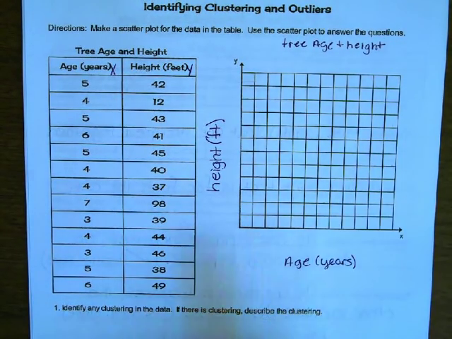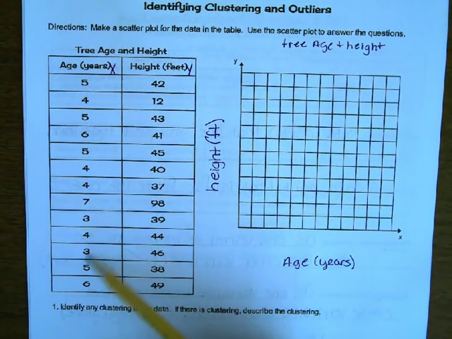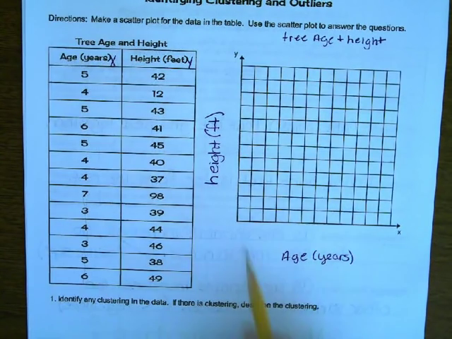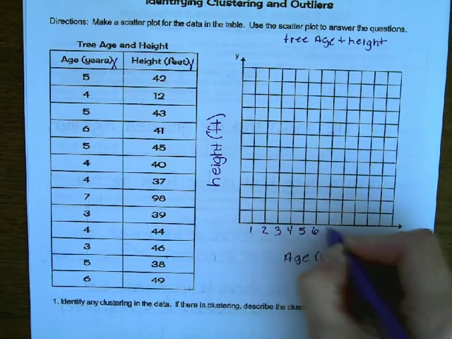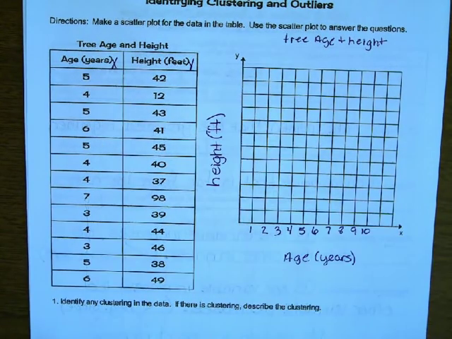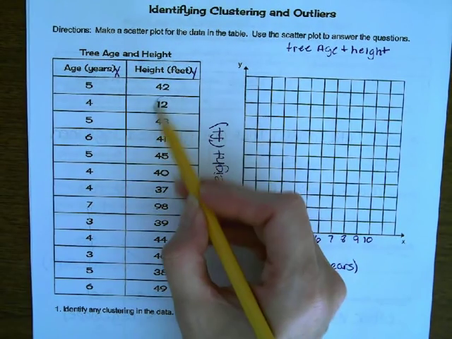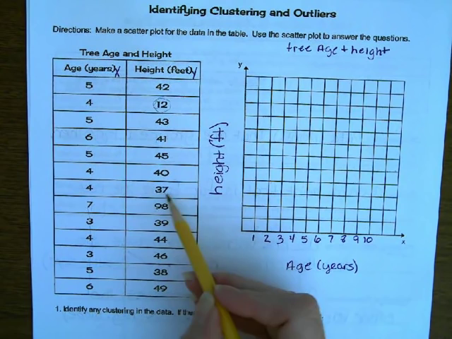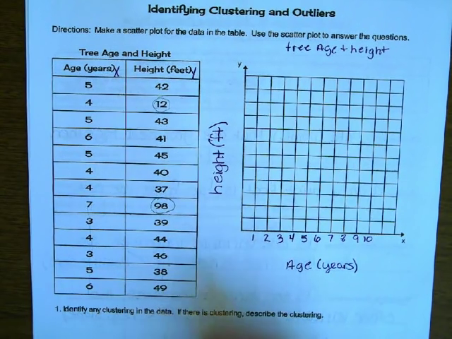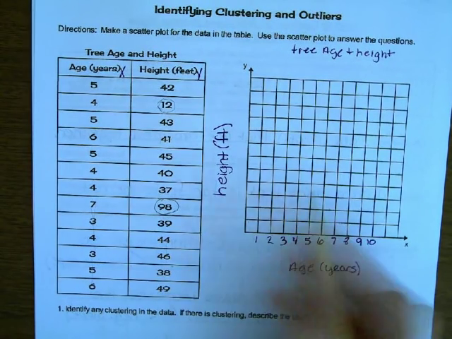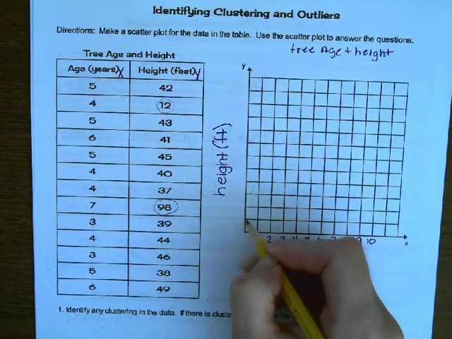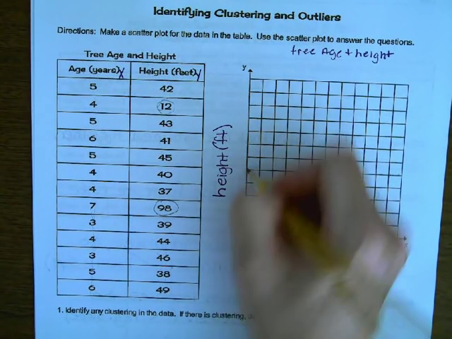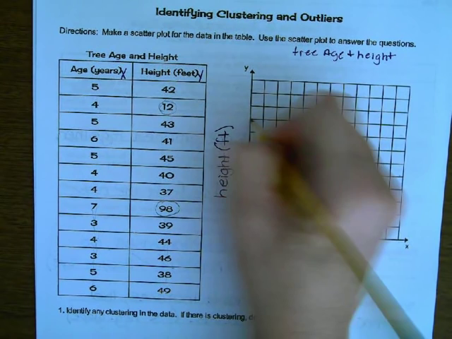Okay, here's the hard part, trying to determine a scale. So look at my x's. I have anywhere from 3 to 7. Well, that's going to be pretty easy. I should be able to count by ones in this scale. And let's see what's going on with height. 12 is pretty low. 45, 44, 45, 37, 98. All right, so let's see. Definitely can't count by ones. 2, 4, 6, 8, 10, 12. Well, that's not going to work. How about 5s? 5, 10, 15, 20, 25, 30, 35, 40, 45, 50, 55, 60.